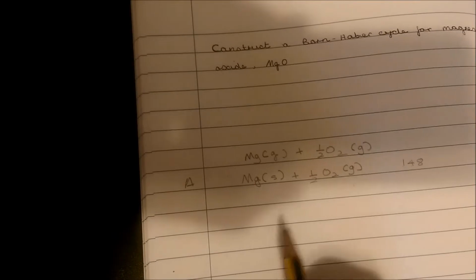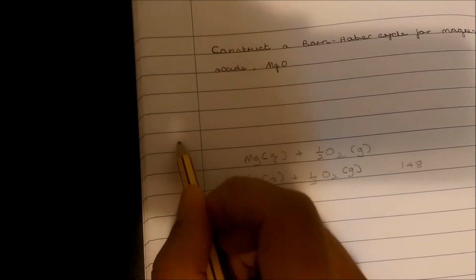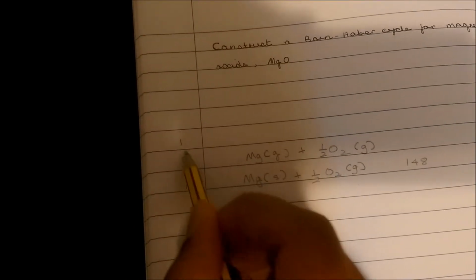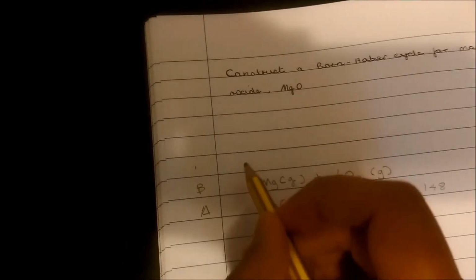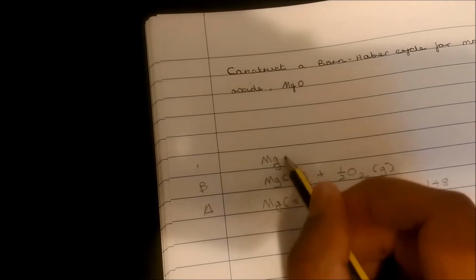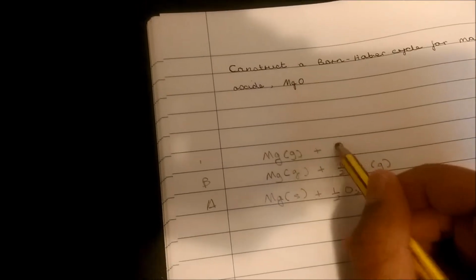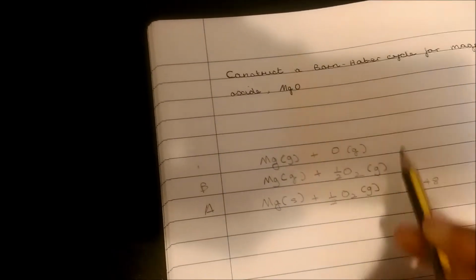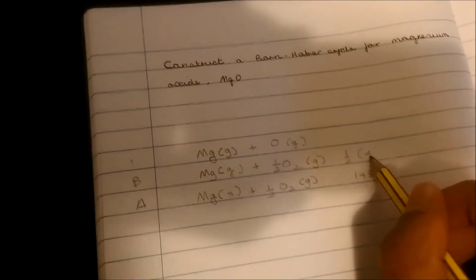Then you have the bond enthalpy. We have finished A, and now we are moving on to B, the bond enthalpy. The bond enthalpy of oxygen. If you remember the definitions, you'll know exactly how it relates to these equations. So it's half times 498.